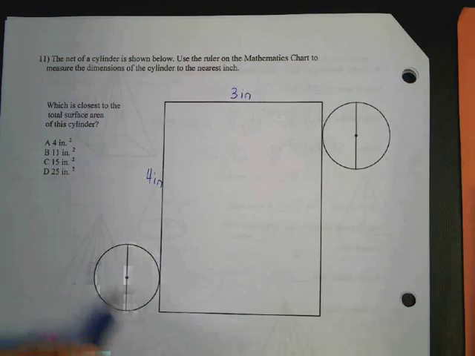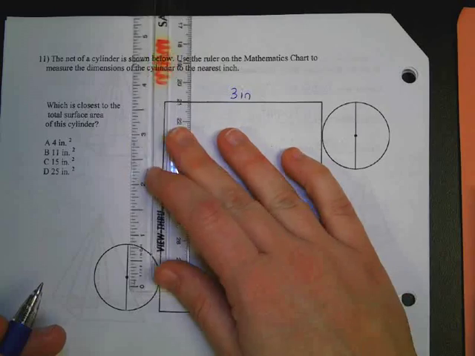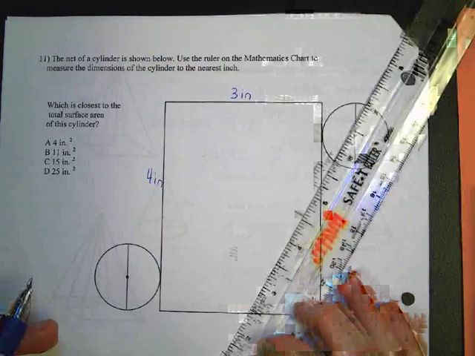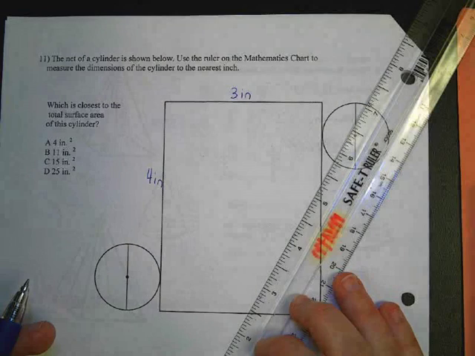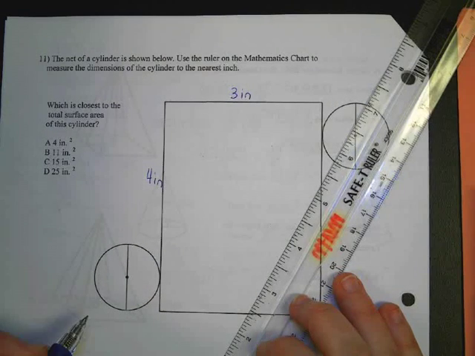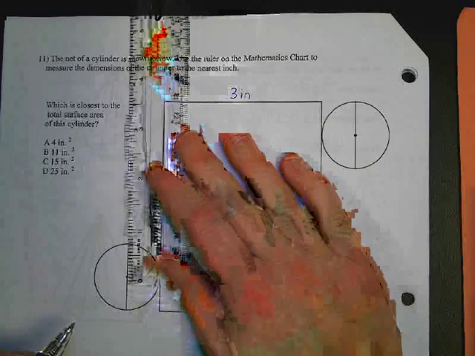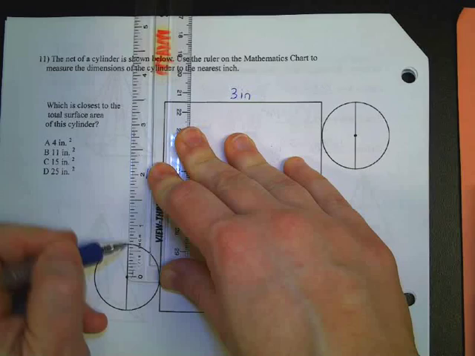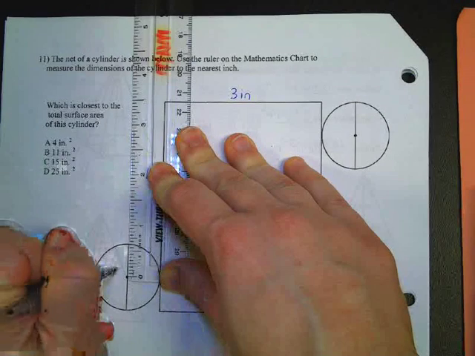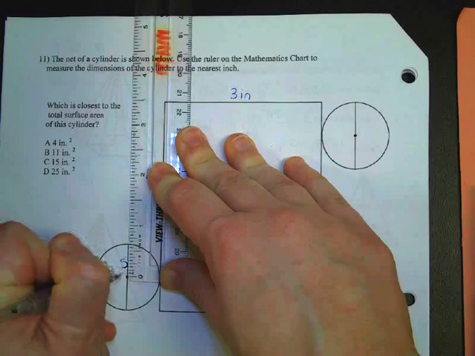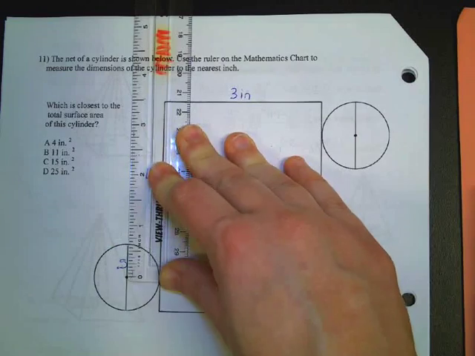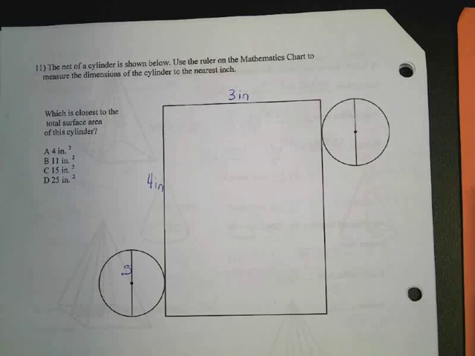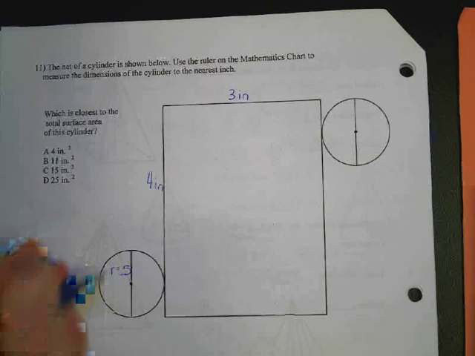And then since these are circles, the most important part of my circles is the radius. So I'm going to measure, we're doing closest inch. You guys, this is probably about 0.5. It's about half an inch, a little bit more than half an inch. So we're going to go to half an inch. And that's for the radius, by the way, not the diameter.